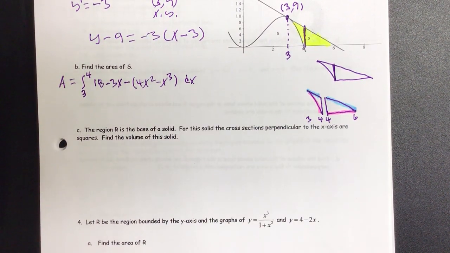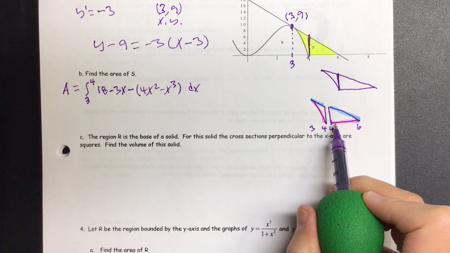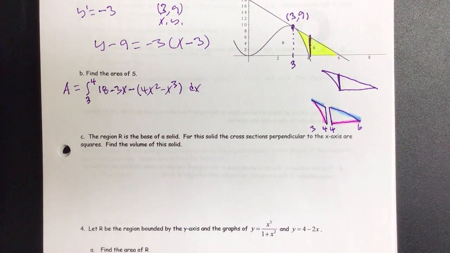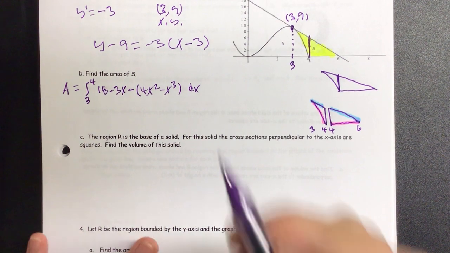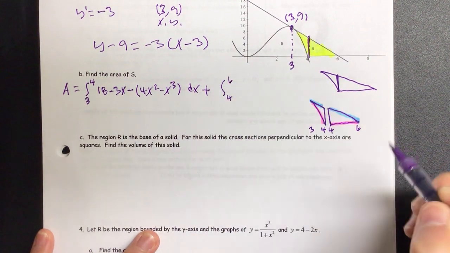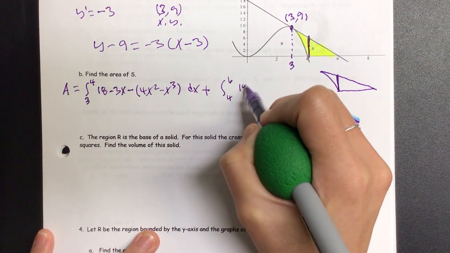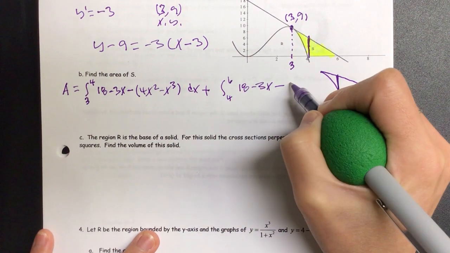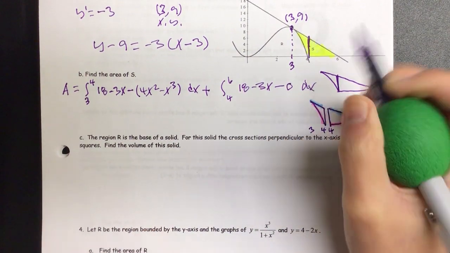Now, here's the reason why I split those two. Is my bottom one part of the curve at all? Isn't that part of y equals 0? That's why we had to split it, okay? Because we had 3 different equations involved. Let's write plus the integral from 4 to 6. My top one is my linear function given. And the bottom one is y equals 0, dx.